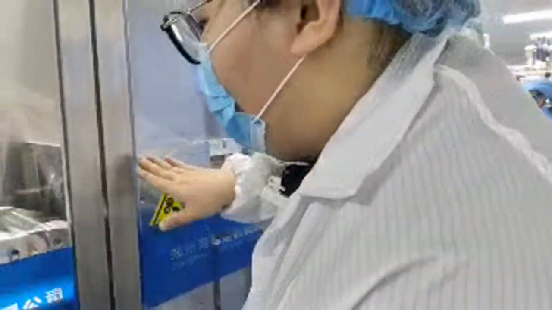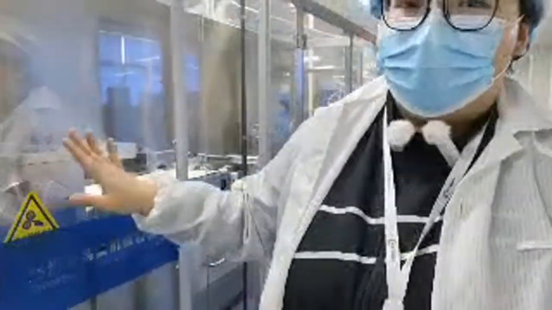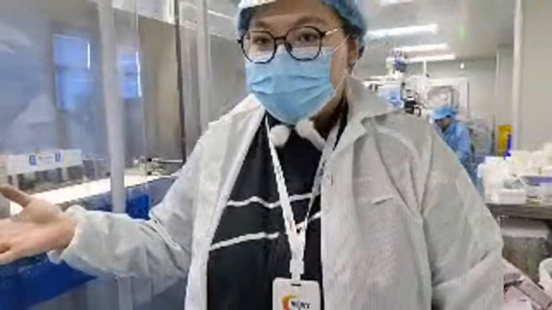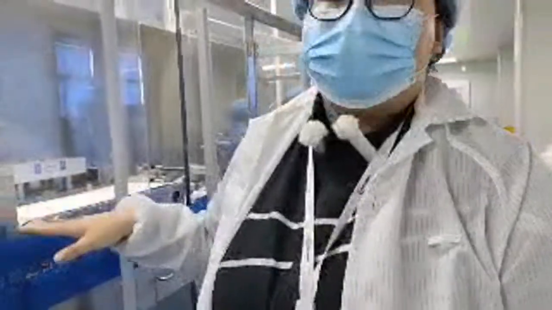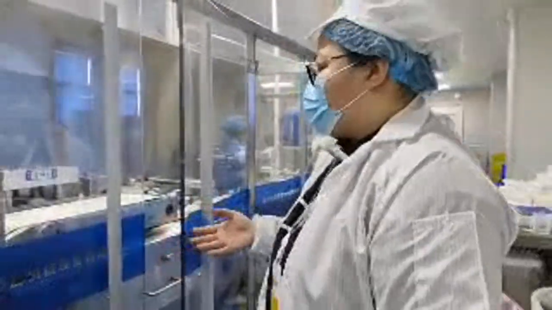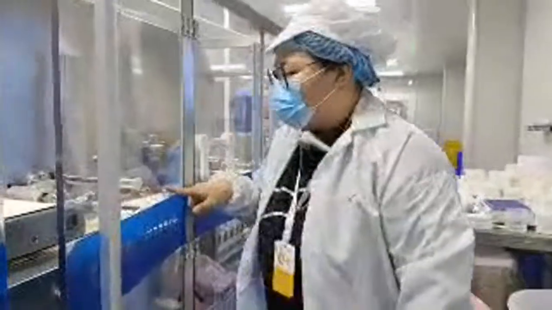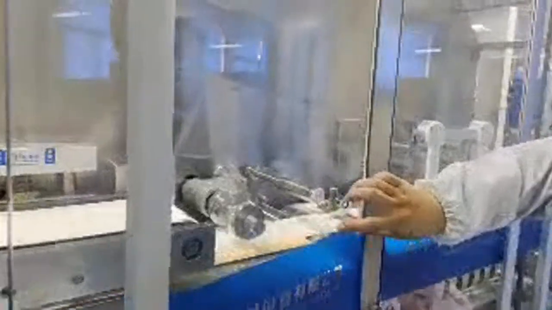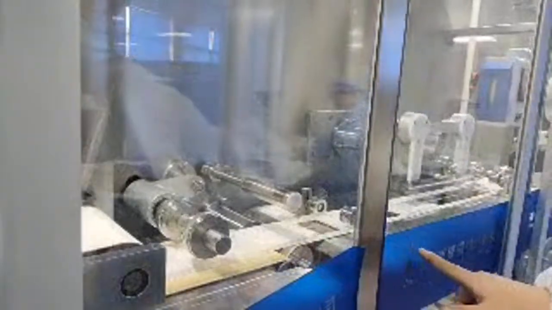For the cutters, we choose 440C stainless steel to prevent rusting. And here are the fabrics after cutting according to the expected length of our customer.